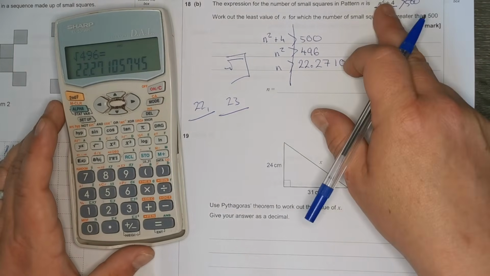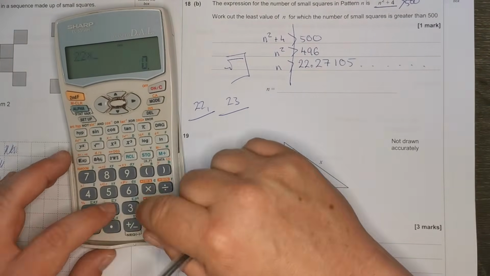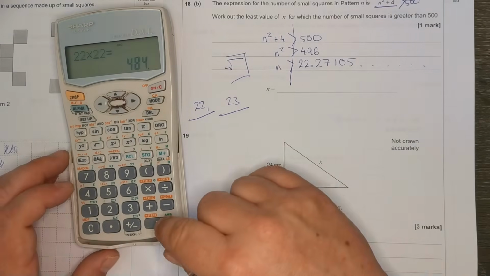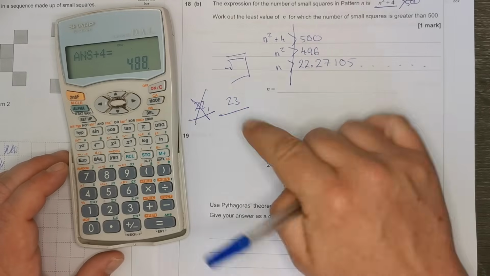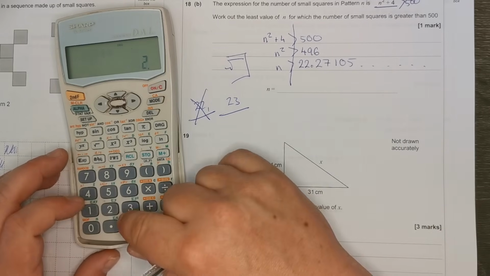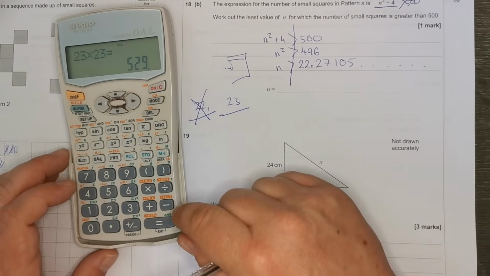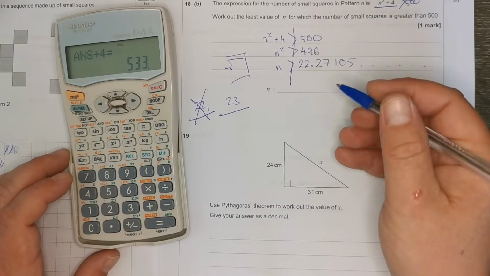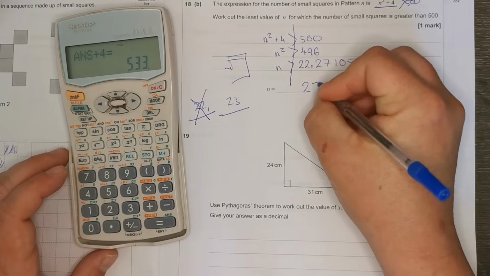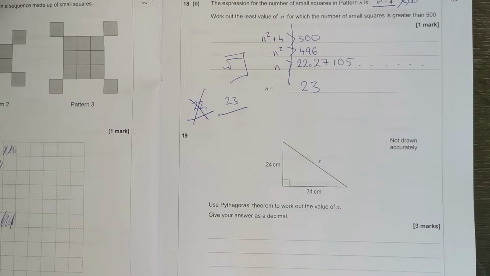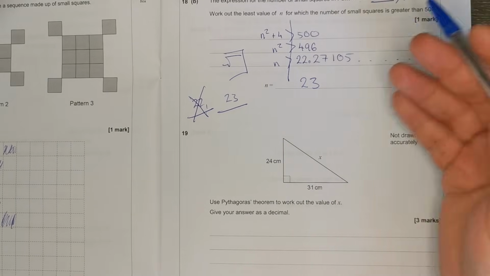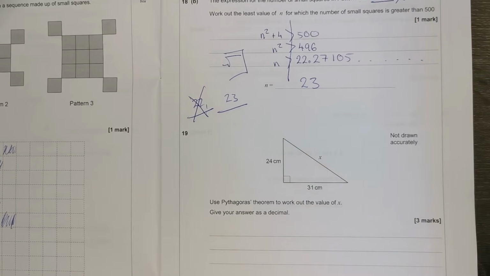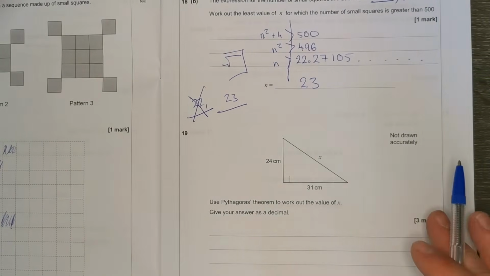So just substituting into here, 22 times 22 for n squared equals plus 4. That wasn't greater than 500. Hopefully should be seeing it with this one. 23 times 23 equals plus 4, 533. Which is what it says here, isn't it? N is greater than 22.2, so it must be 23, but it can really help in the exam to just feel that extra bit of confidence come through.